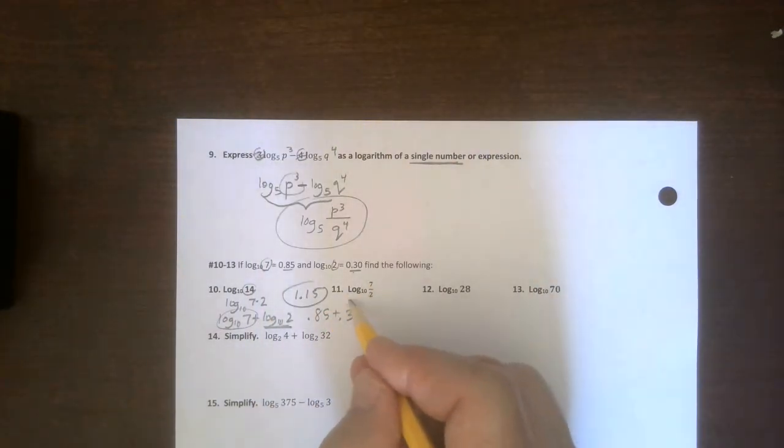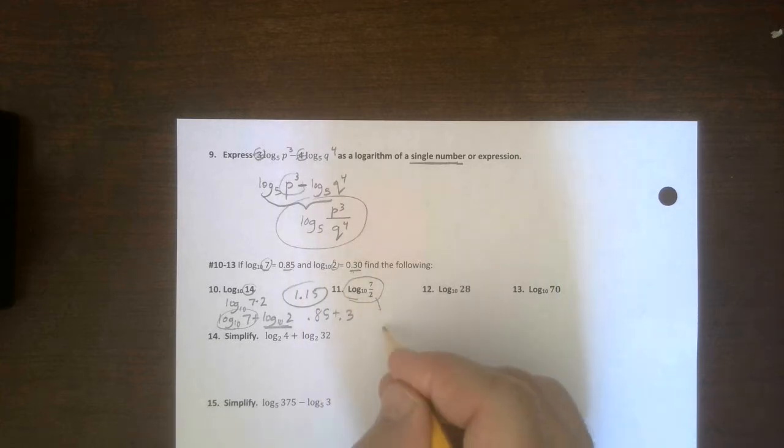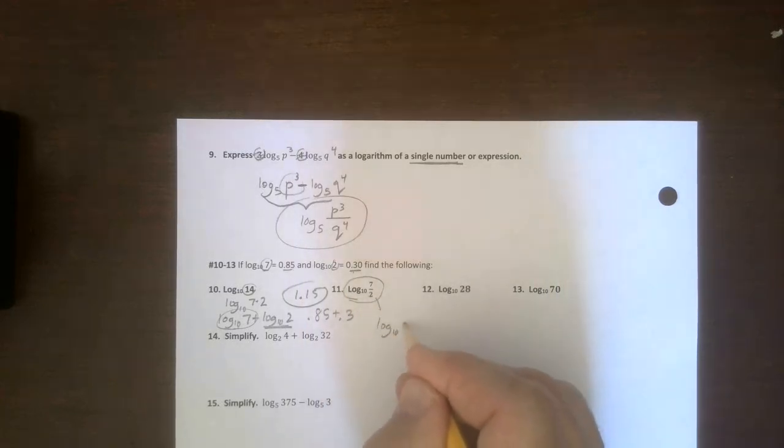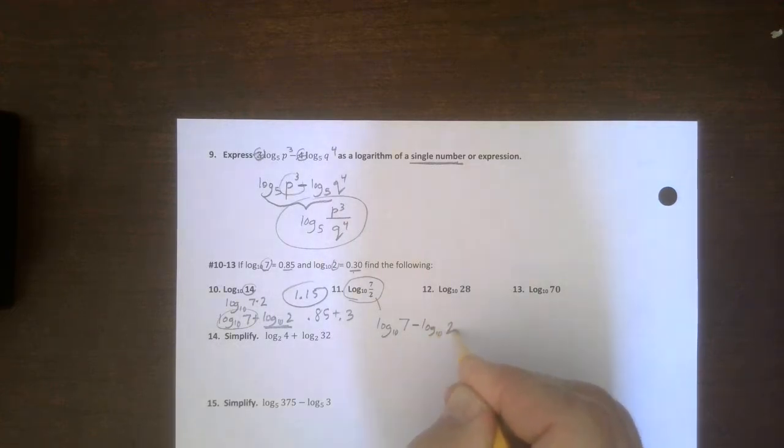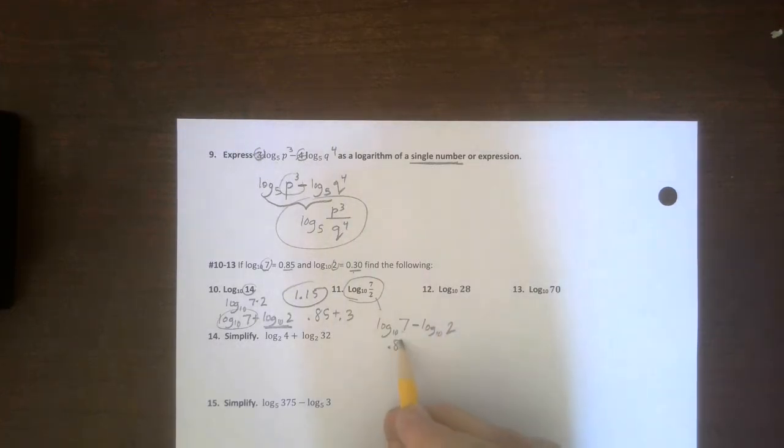Here, we look at this and we say, all right, let's use our rules. That's just the same thing as log base 10 7 minus log base 10 2. Substitute 0.85 minus 0.3, and that would just be 0.55.